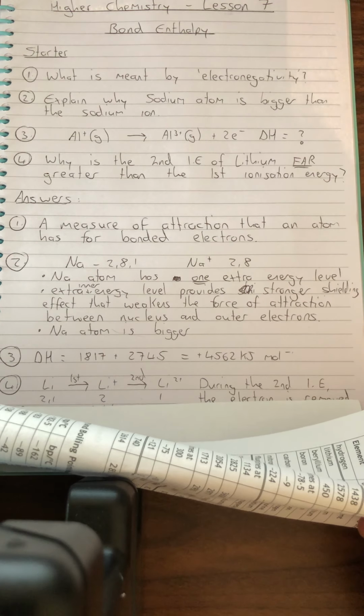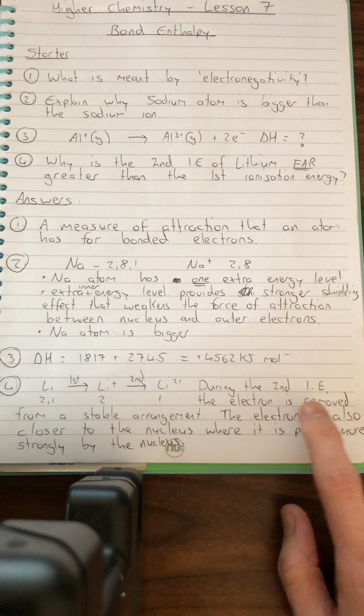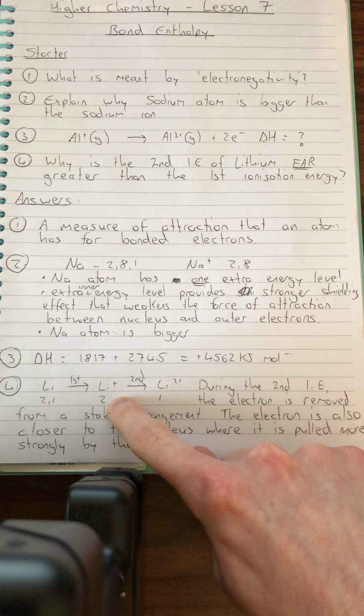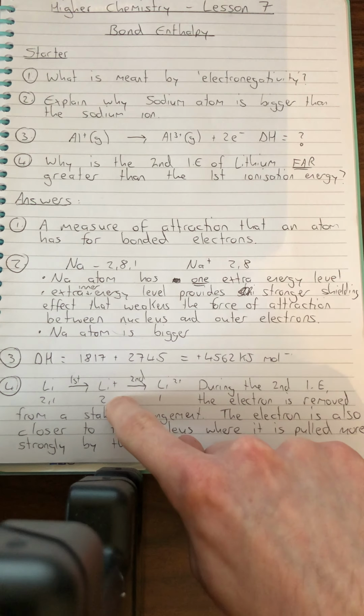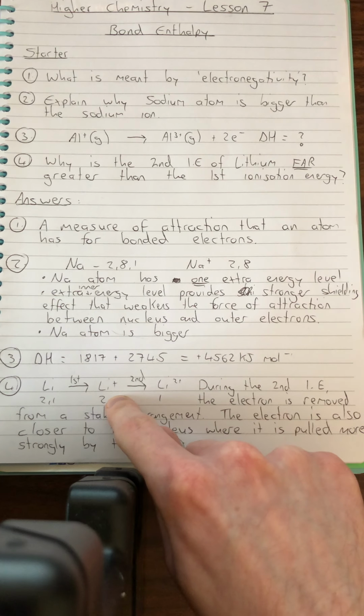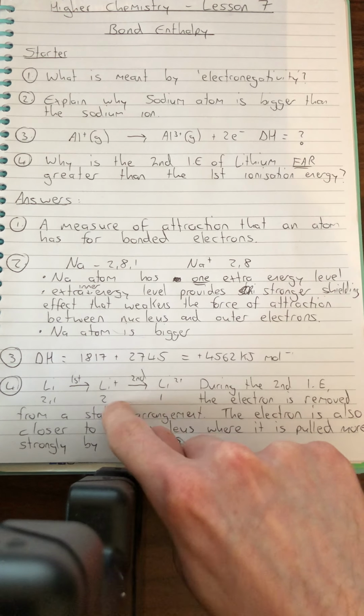So what does that mean? Well, it means during the second ionization energy, the electron has been removed from a stable arrangement. So here, 2, that's a stable arrangement because it's got the same electron arrangement as the nearest noble gas, helium. So we're removing an electron from that stable arrangement.